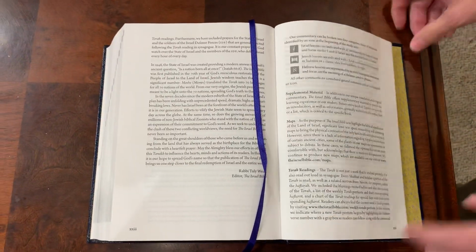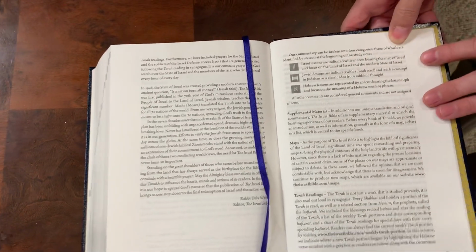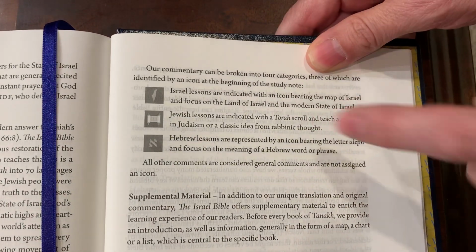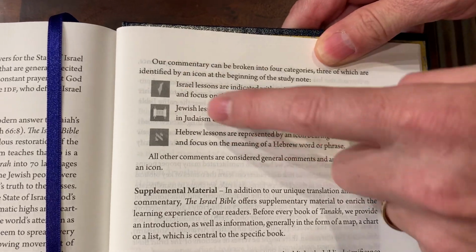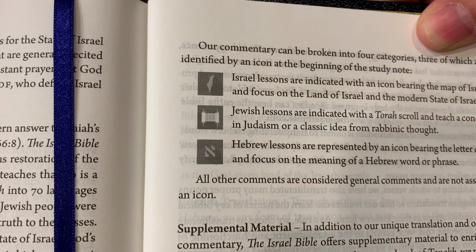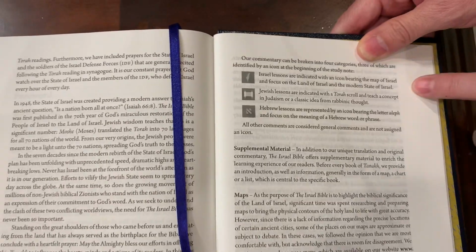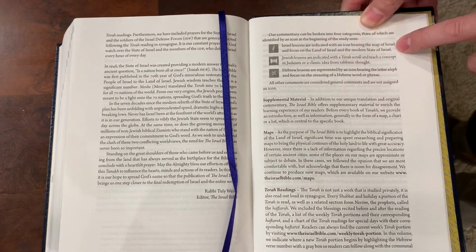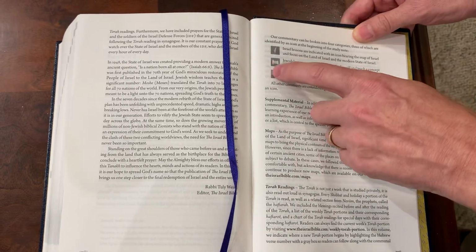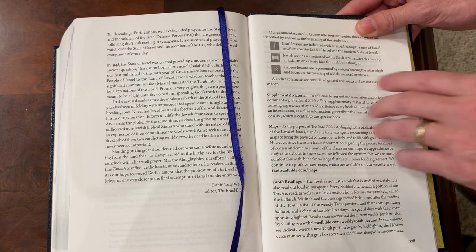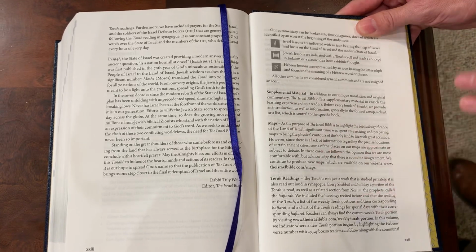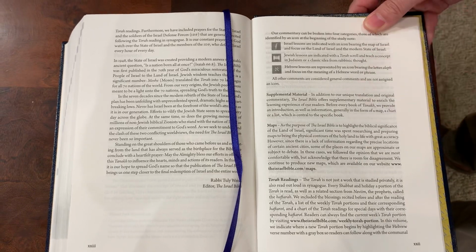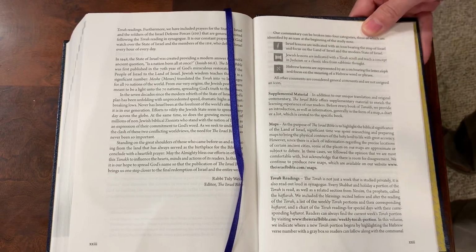And then right here is kind of an important part. It gives you little symbols on their commentaries. And when it has the symbol like this here, its Israel lessons are indicated with an icon bearing a map of Israel and focus on the land of Israel. So when you see that little tiny map of Israel, you know that this commentary is focused on the land of Israel. When you see this little scroll here, this is indicated with the Torah scroll and teaching a concept in Judaism or a classic idea from a rabbinic thought. So this is like a Jewish concept from a rabbi or some sort of commentary.